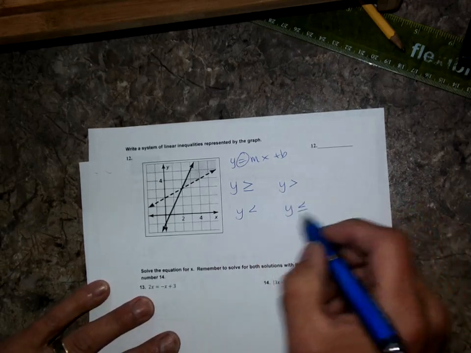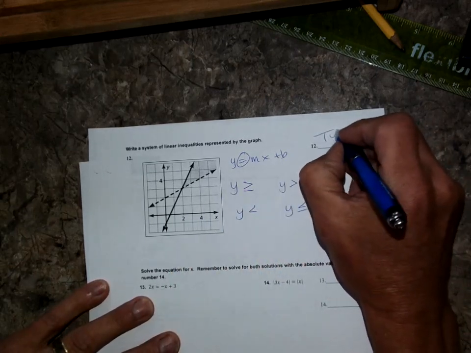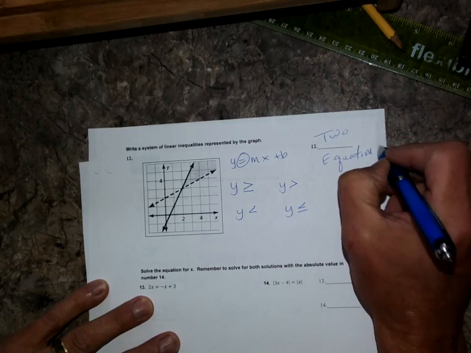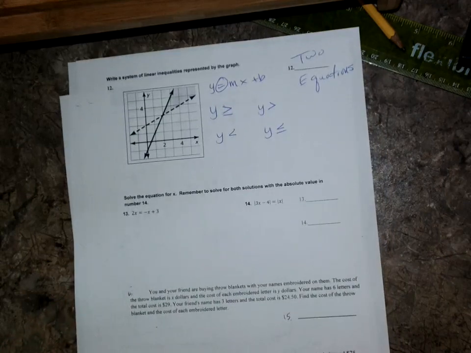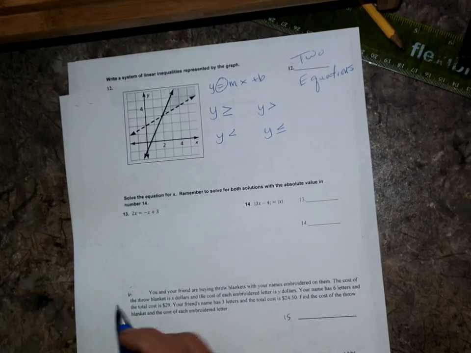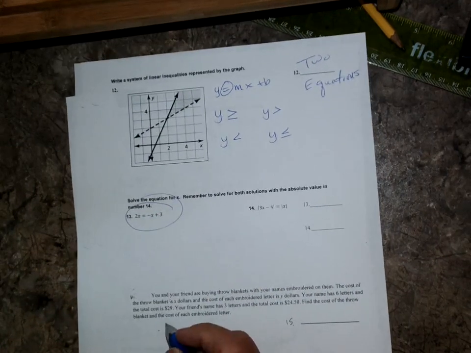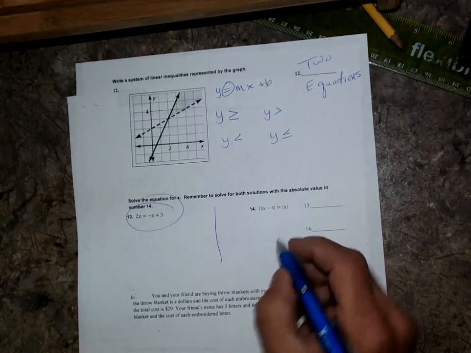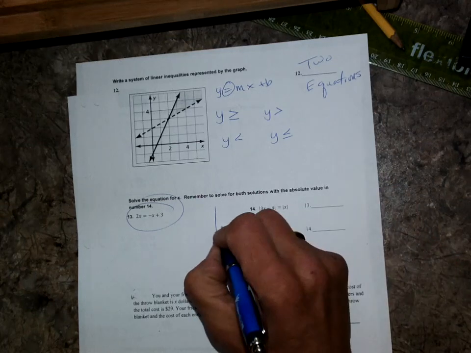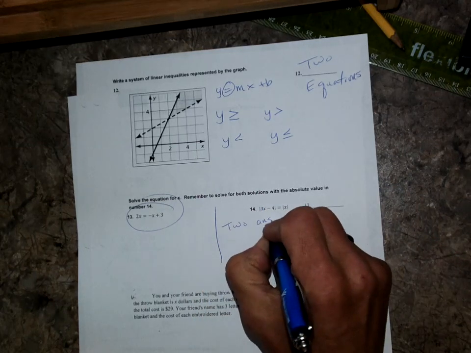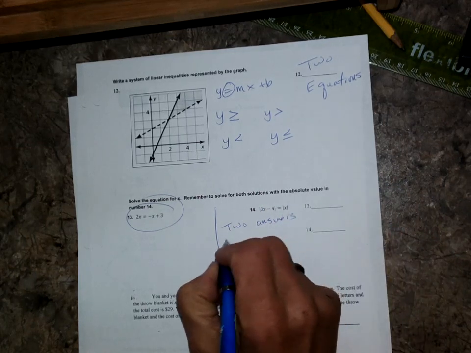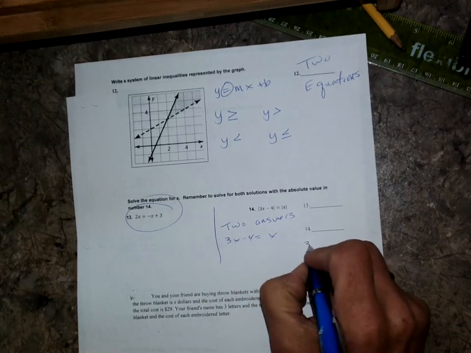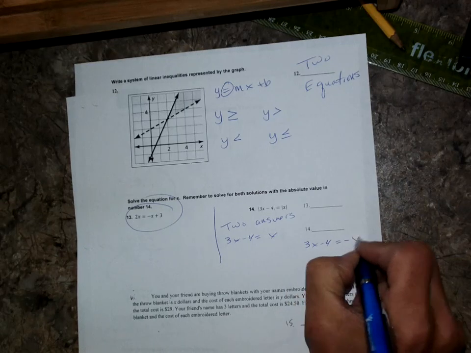But I need two equations. You can do this. I have faith in you. Okay, solve for x. It should be easy. You guys know how to do that. Solve for x. That's easy. 14, because of absolute value, there are two possible answers. You're going to have 3x minus 4 equals x, and 3x minus 4 equals -x. Okay, give me two answers.